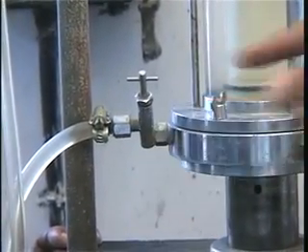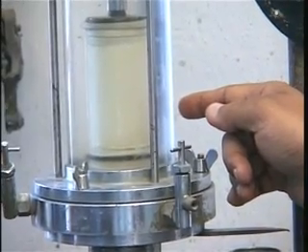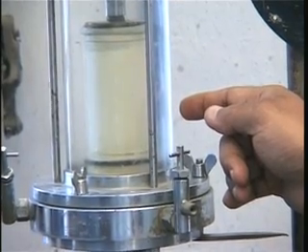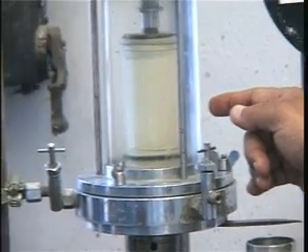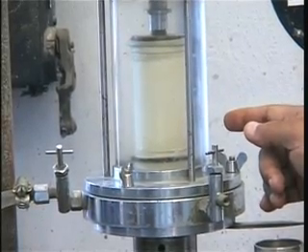This allows us to keep track of the pressure in the water inside the triaxial cell, and we can pressurize the water to our required level using a compressor which is further to the left of this setup.